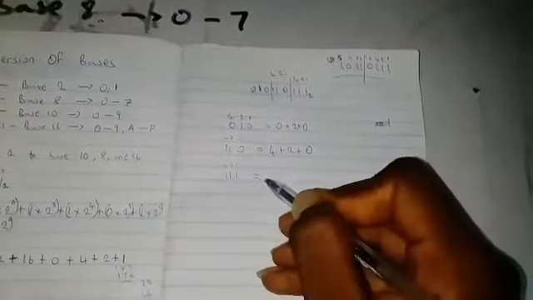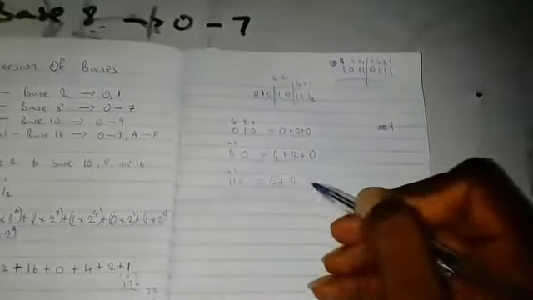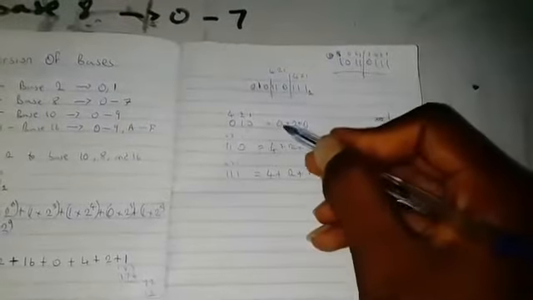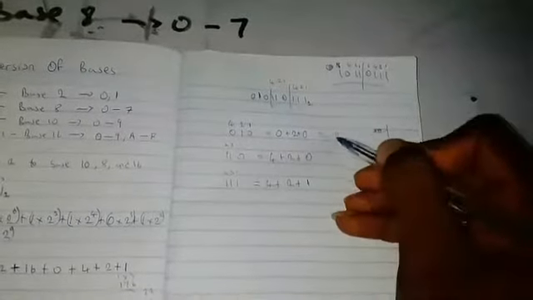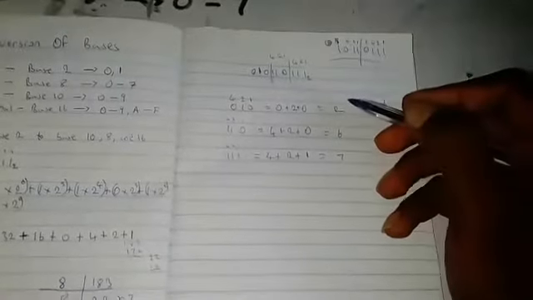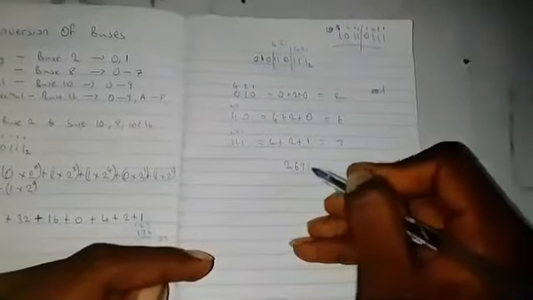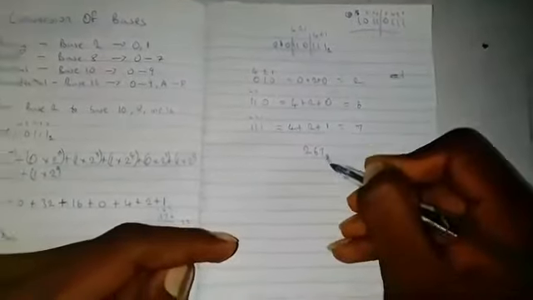And here we have 4 times 1 is what? 4. 2 times 1 is what? 2. And 1 times 1 is what? 1. So adding everything up, we have 0 plus 2 plus 0, we have 2. Here we have 4 plus 2 plus 0, that is 6. And here we have 4 plus 2 plus 1, we have 7. So converting this number in base 2 to base 8, we have 267 in base 8. Very easy, right?